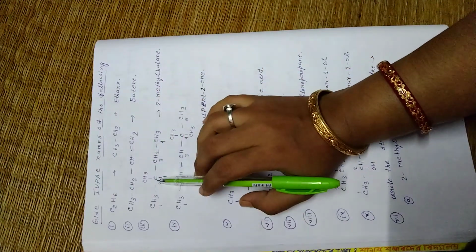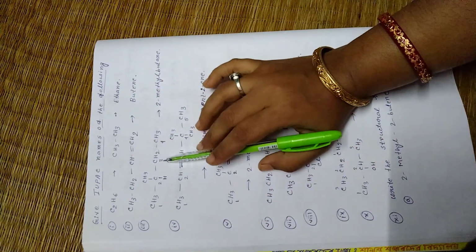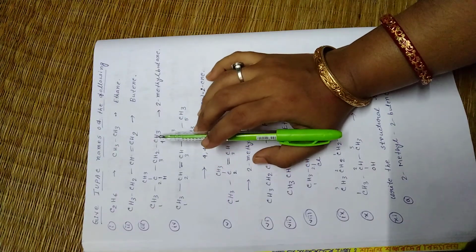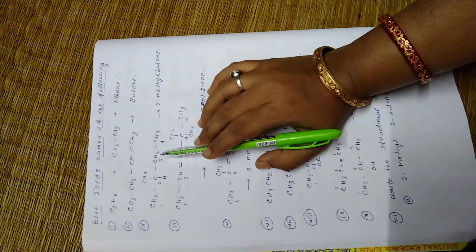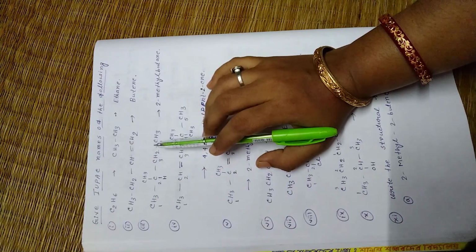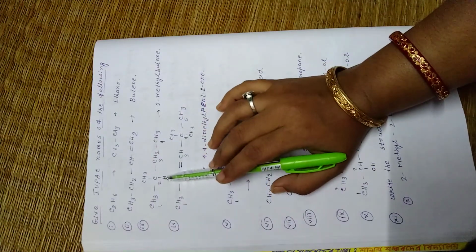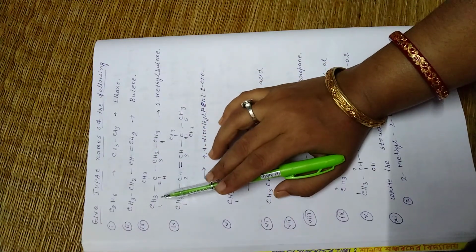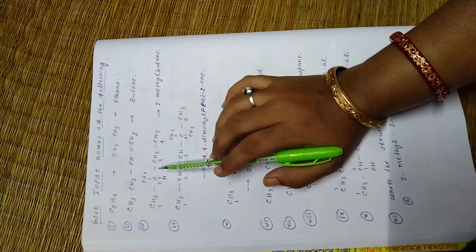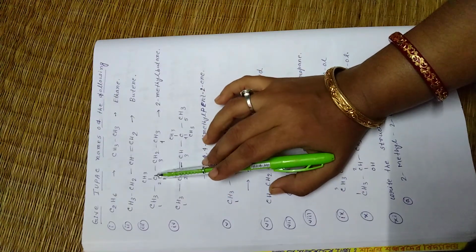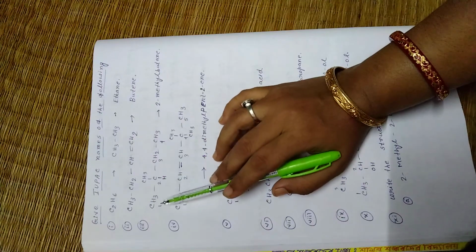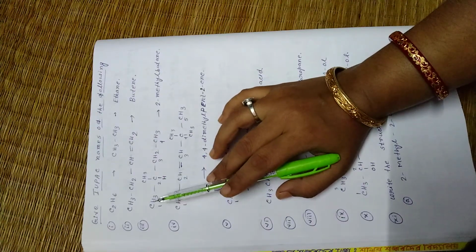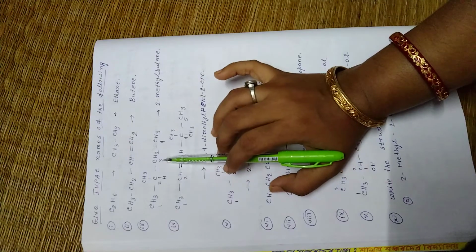In the third case there is a branch in the hydrocarbon, so in case of branching we must give numbers to the carbon atoms of the longest carbon chain. Then we have to decide from which side to do the numbering. We all know that for the carbon atom which is substituted, we must give the lowest number. So I am doing the numbering from this side, 1 2 3 and 4.